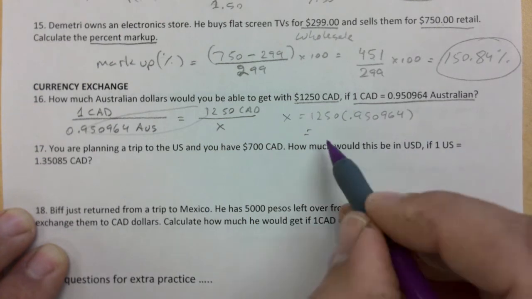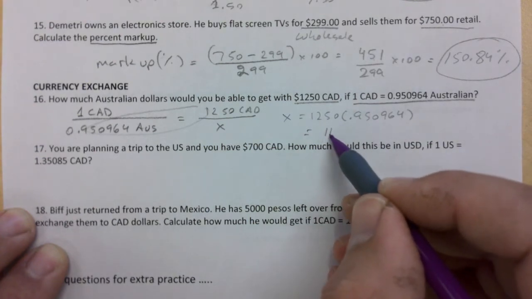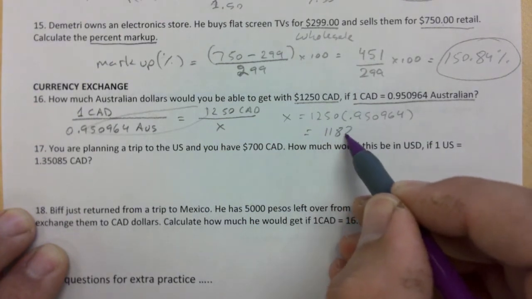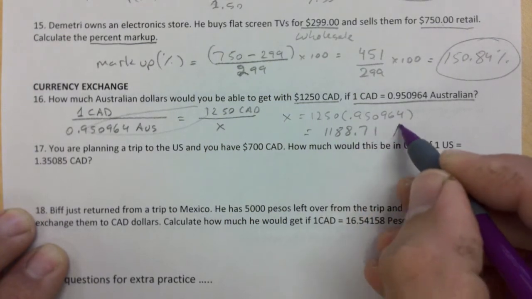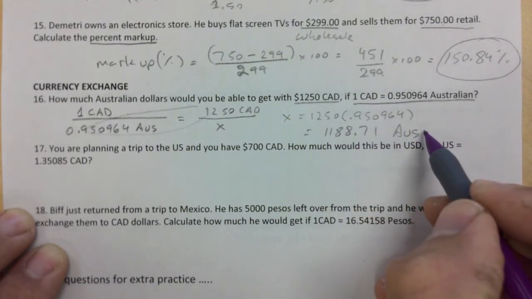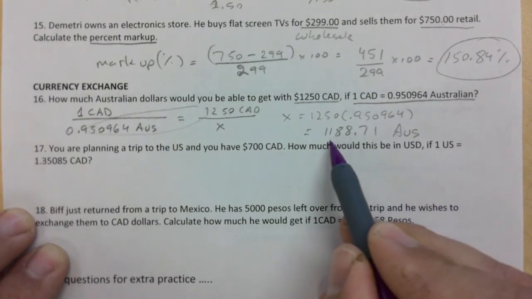And you get 1188.71 Australian. Okay, so you just leave it like that.